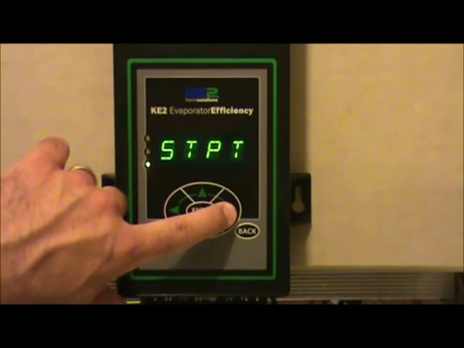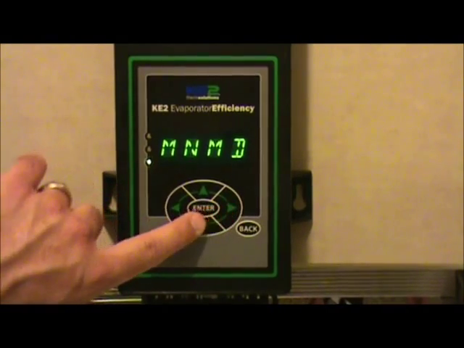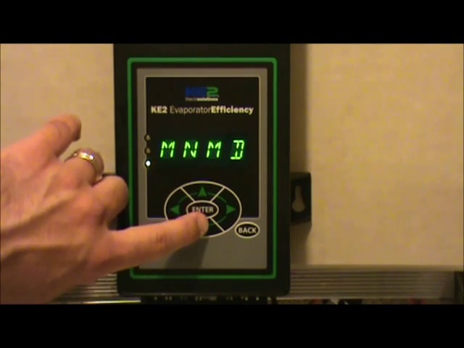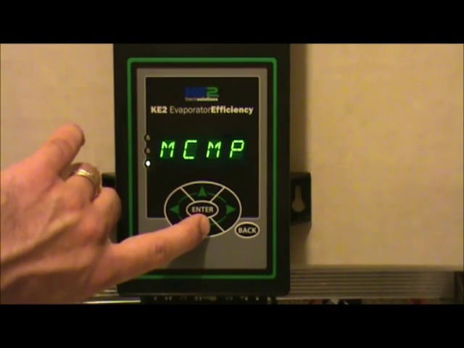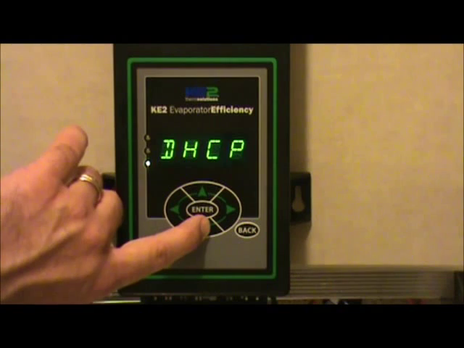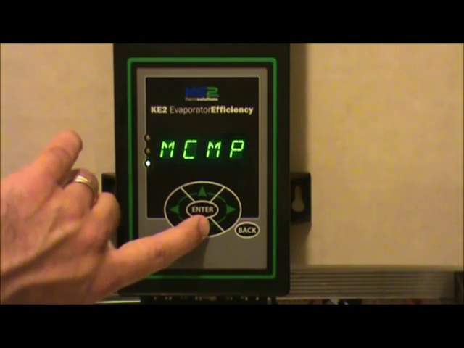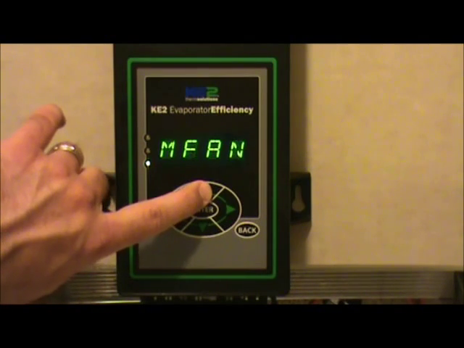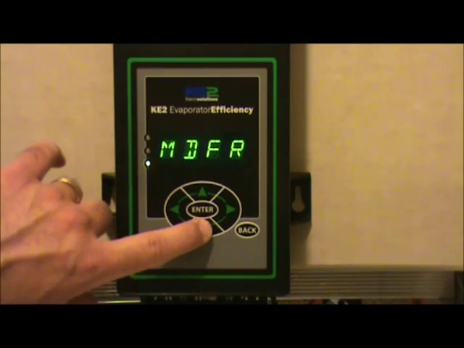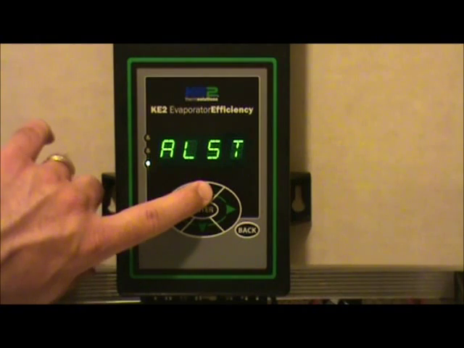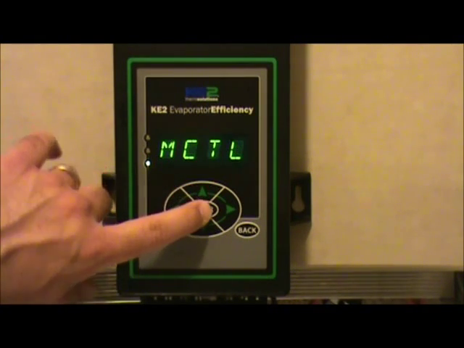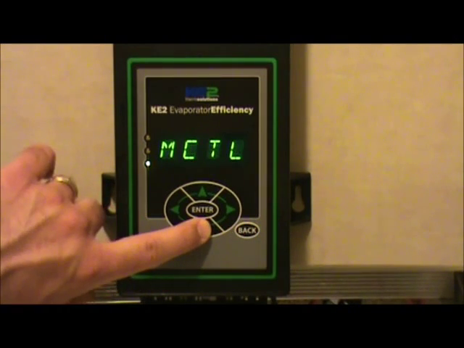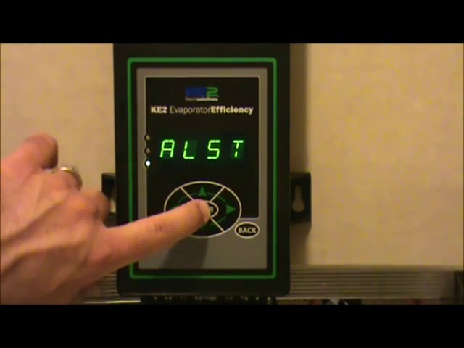The fourth and last column in the menu setup for the KE2 Evaporator Efficiency Controller is the manual mode column. When you try to scroll up and down through this column, since we've already put the password in, you won't be prompted for the password. Otherwise, this is another password protected area. Here I can initiate a defrost mode. Through the manual control mode, I can clear alarms.